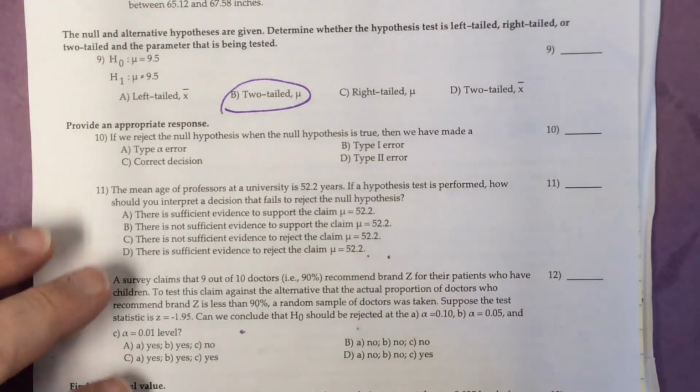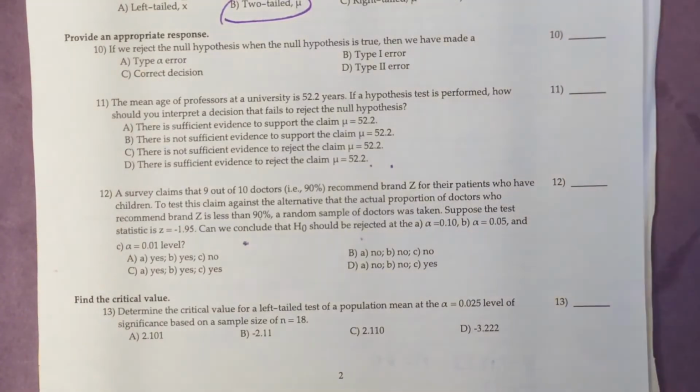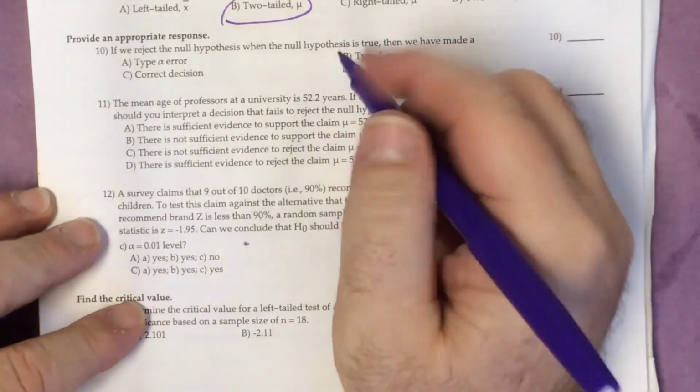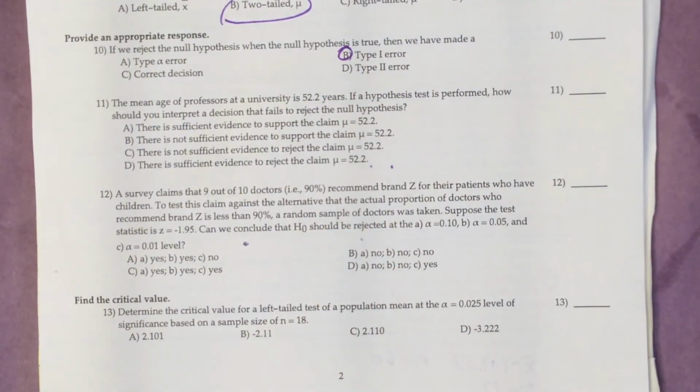So let's take a look at question 10. Okay, if we reject the null hypothesis when the null hypothesis is true, what type of error have we made? Well, sometimes students confuse these all the time, so you may just want to have a quick note to yourself. This type of error is what we regard as a type 1 error.